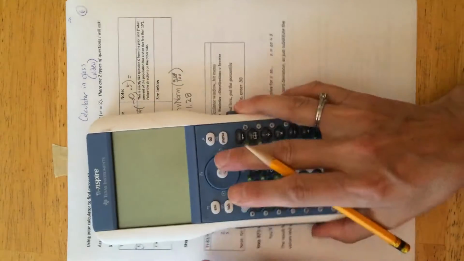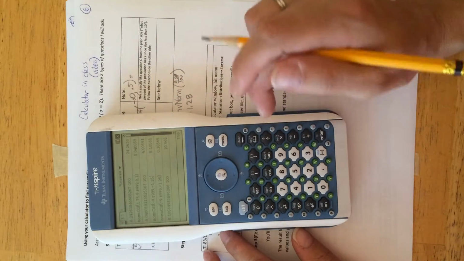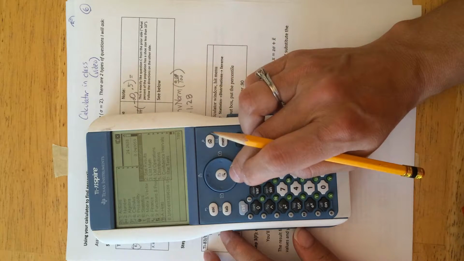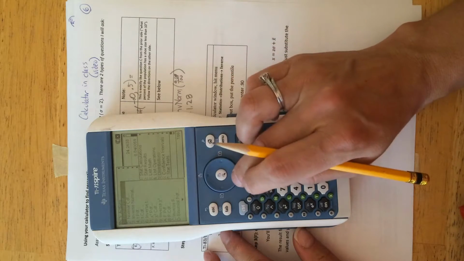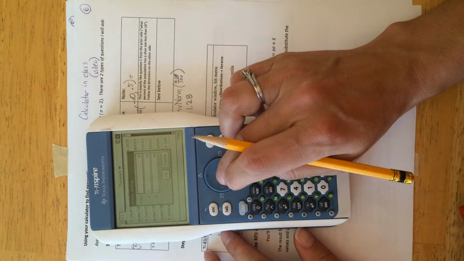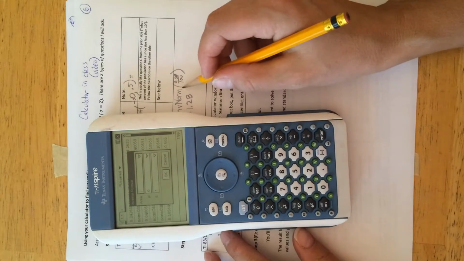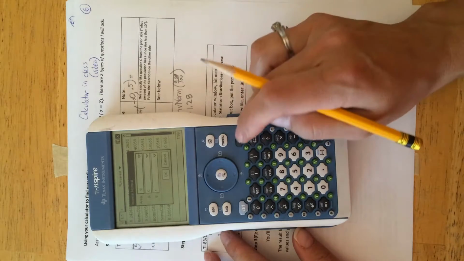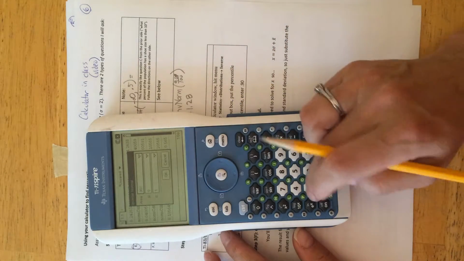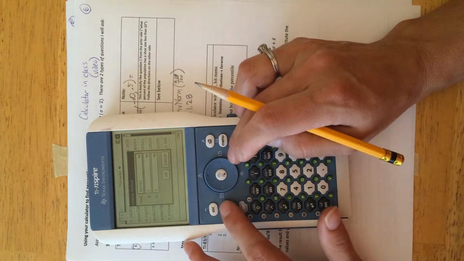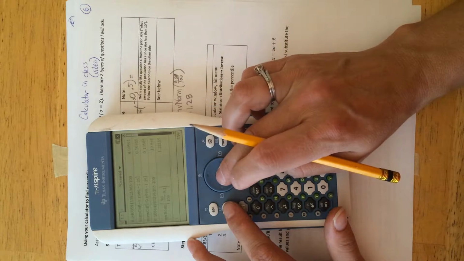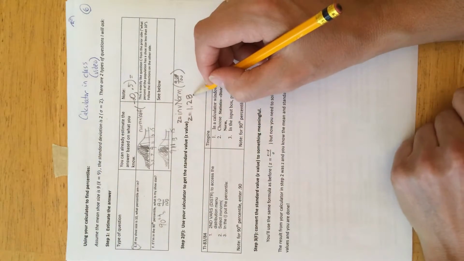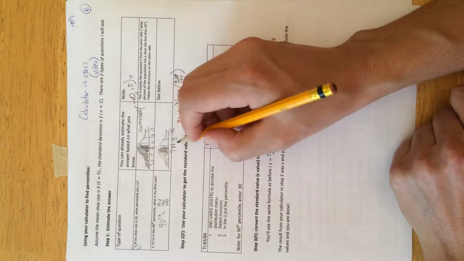I'm going to do that on the Inspire also. So here, if I go to Menu, Statistics, Distributions, Inverse Normal, I'm going to put in the percent of the population, that's 0.9, or I could just type in 90 over 100 if you want to do that. 90 divided by 100, you could do that too. And if I tab over to OK, it ends up giving me 1.28. So in both cases, it gives me the z value of 1.28, which makes sense.